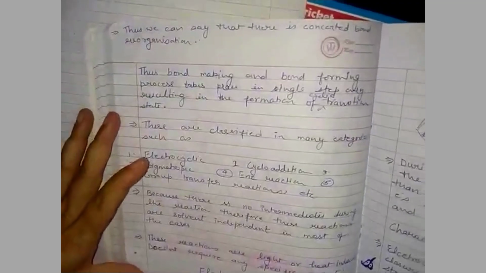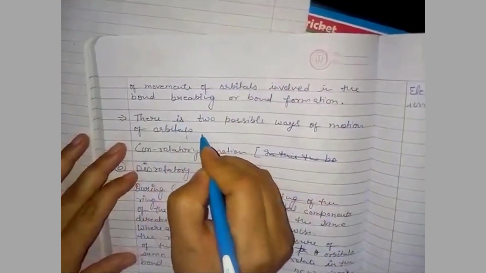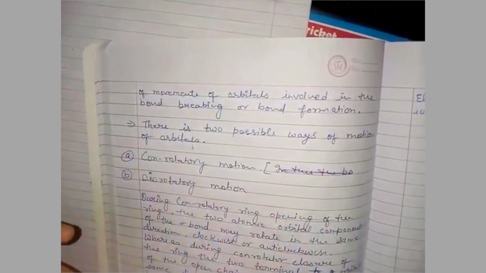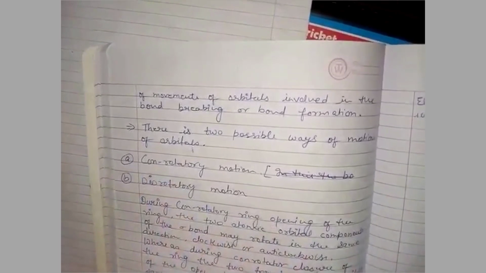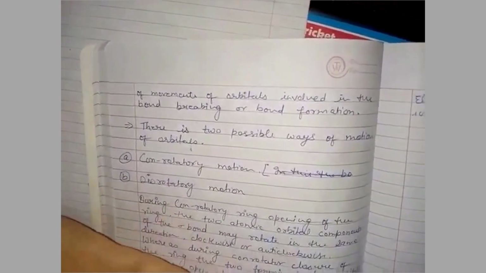So there are two possible ways of motion of orbitals. Actually, whenever a ring is formed or getting opened, there is movement of orbitals.